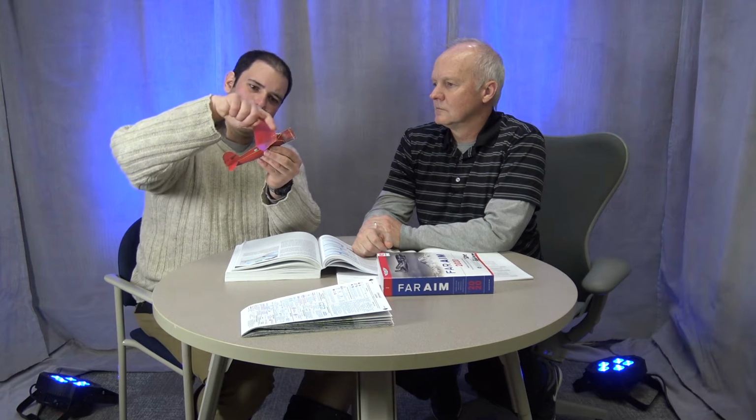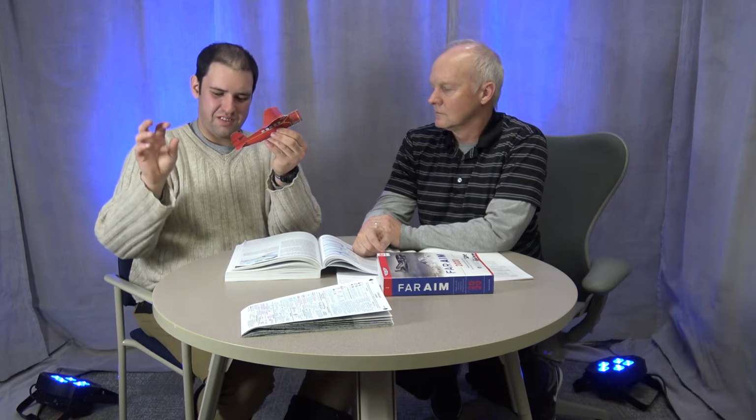Now that's all well and good, but when you get to a high enough angle of attack, that air, even though it wants to stick to the top of that wing, wants to make that corner and flow smoothly along the top of that wing. You get to a certain point, air has mass.